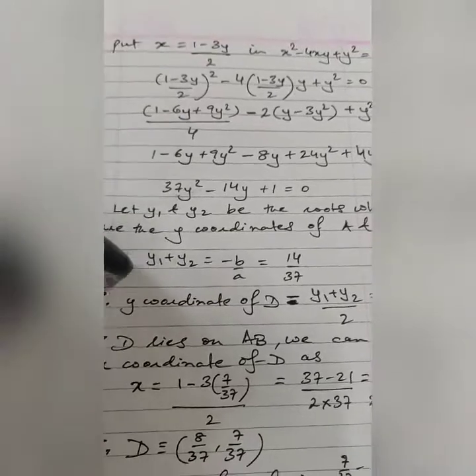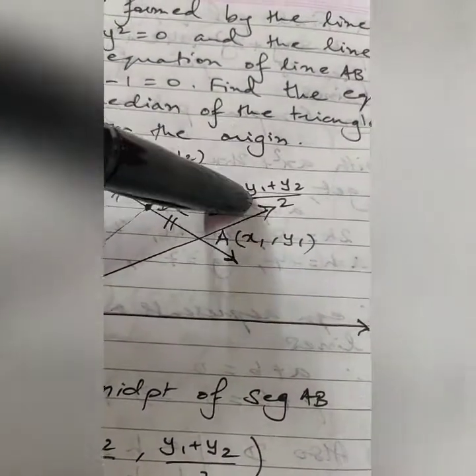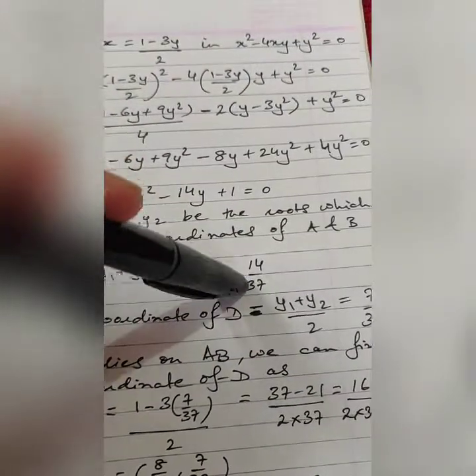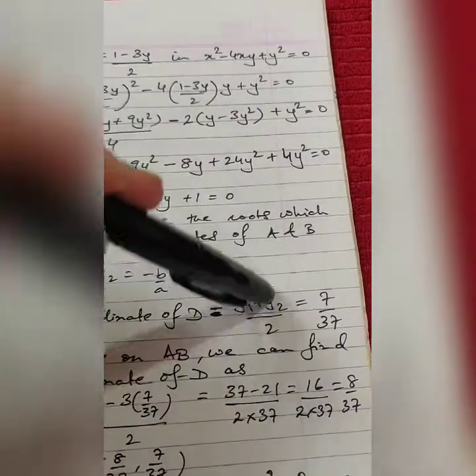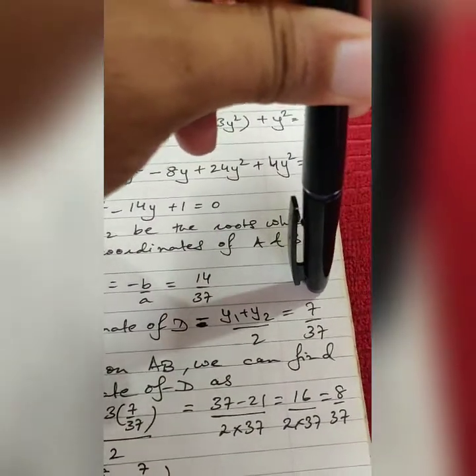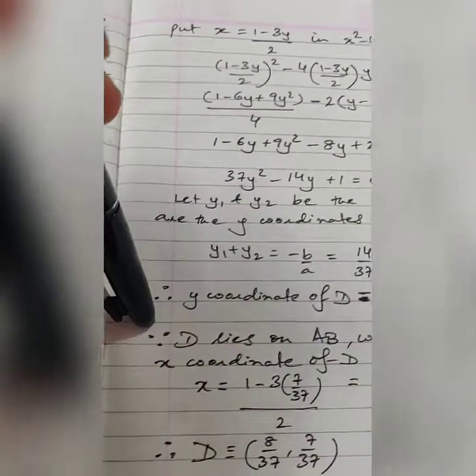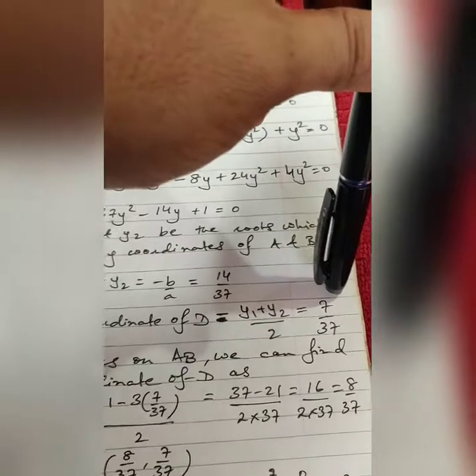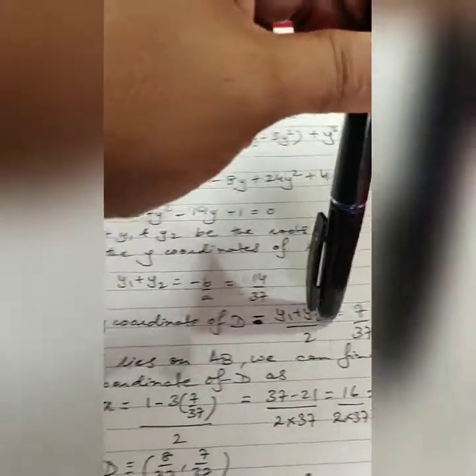Now what do we do with that? Remember, the y coordinate of D is (y1 plus y2) upon 2. So why don't we just take this y1 plus y2 value and divide it by 2. So (y1 plus y2) upon 2 would become 14 upon 37 divided by 2, which would become 7 by 37. So obviously the y coordinate of D is now 7 by 37.